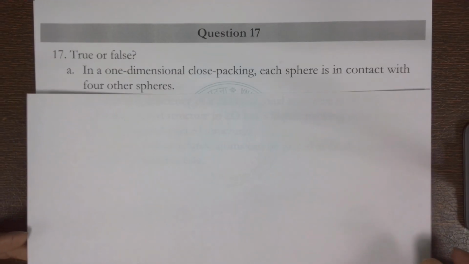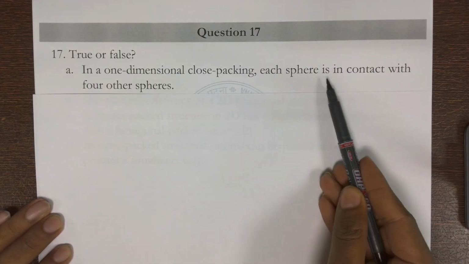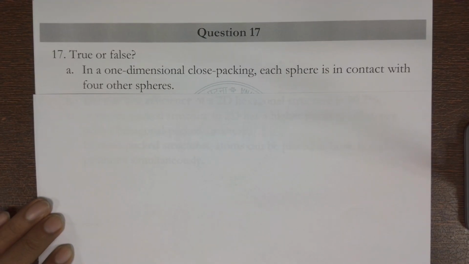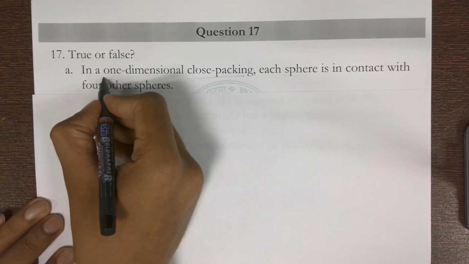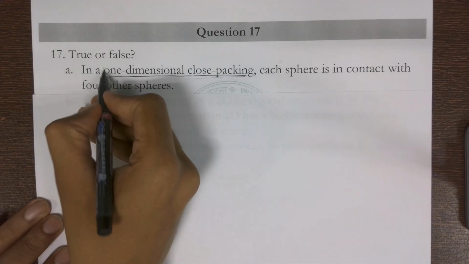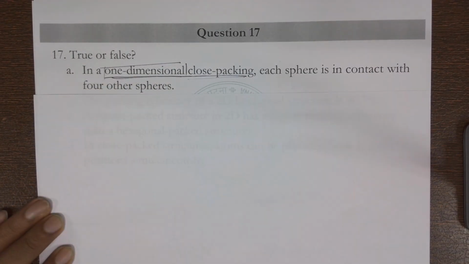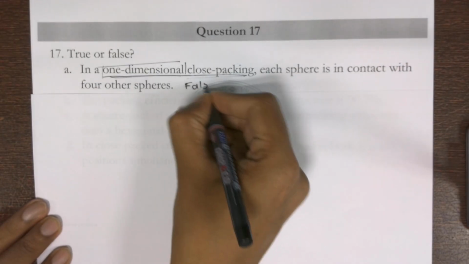The first question: in a one-dimensional close packing, each sphere is in contact with four other spheres. The focus should be on one dimension. False. Okay, everyone has told the answer. It's false.